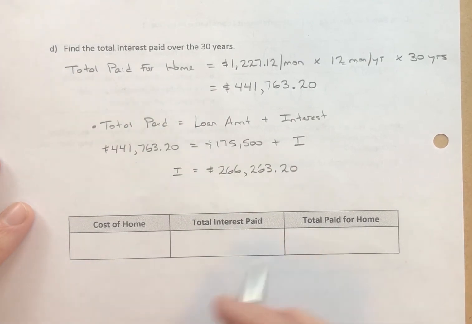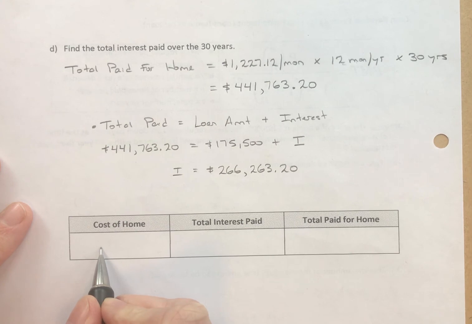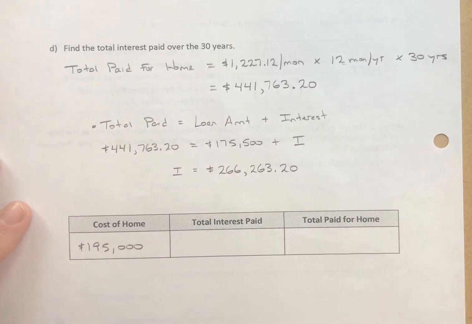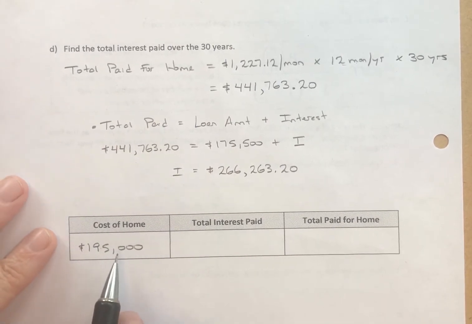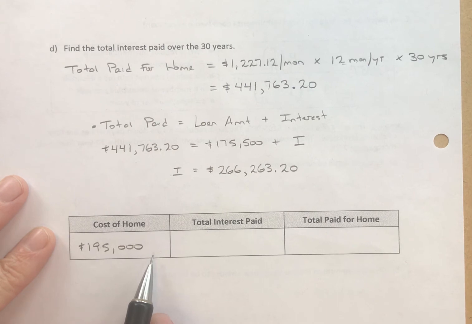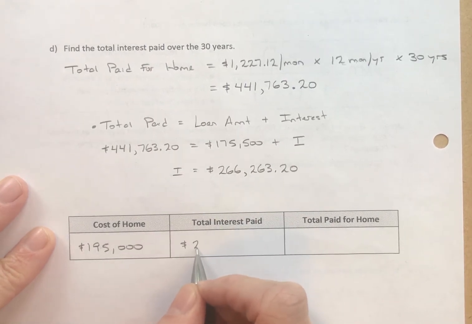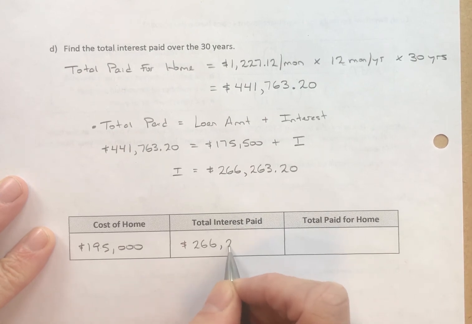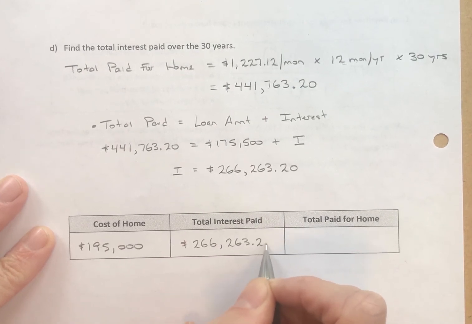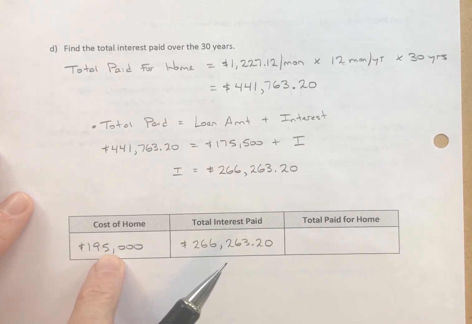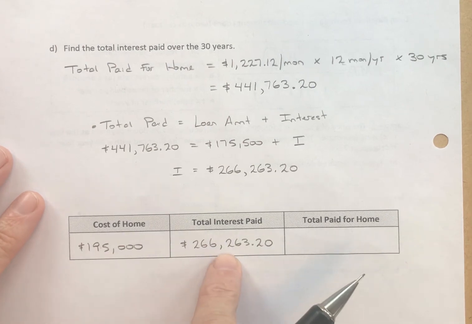Let's just put this together. Now, the cost of the home, if you remember, was $195,000. Okay? The cost of the home was $195,000. How much interest did you pay? Well, you paid $266,263.20 in interest. Now remember, this cost also included the down payment. Okay, that's the cost. That's the amount of interest you pay.